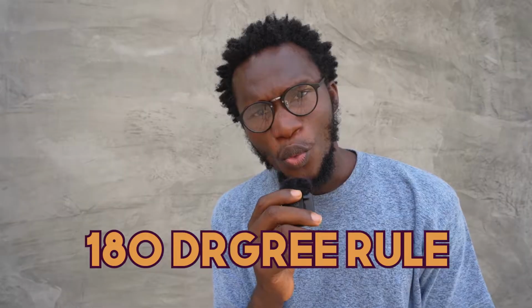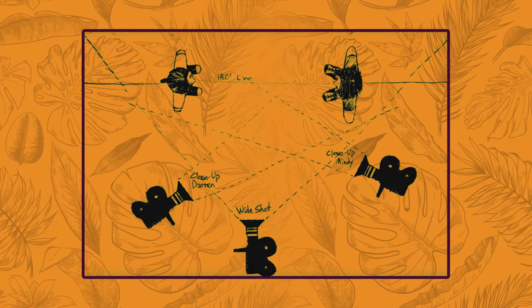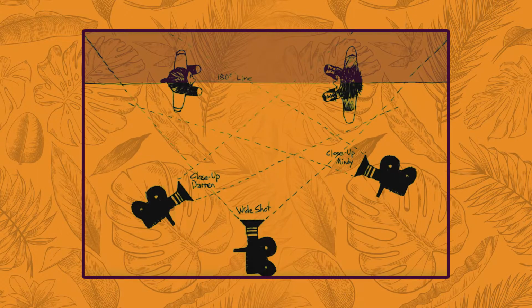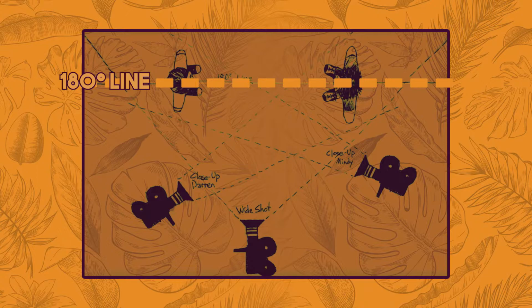On today's video, we're going to be talking about the 180-degree rule. What is the 180-degree rule? The 180-degree rule is a filmmaking technique that aids the audience in keeping track of your character's location in the scene. Now, when two people or two groups are facing each other in a shot, a 180-degree angle or a straight line must be established, and you should stay on one side of this line while filming your actors. According to the rules, your camera should be on one side while your actors would be on the other side, and the line in between is what we call the 180-degree line.